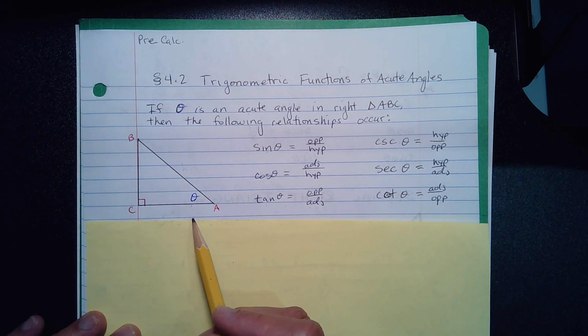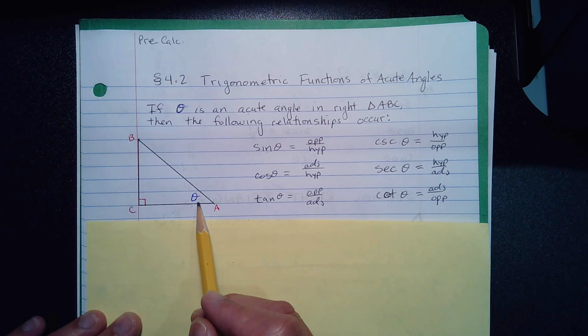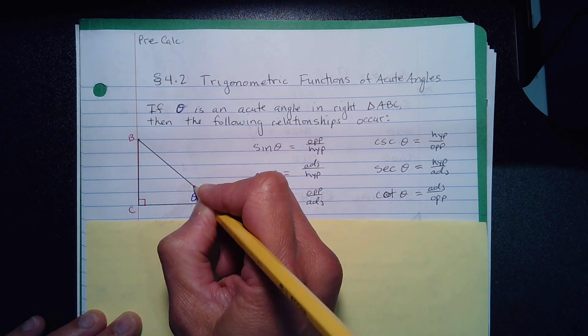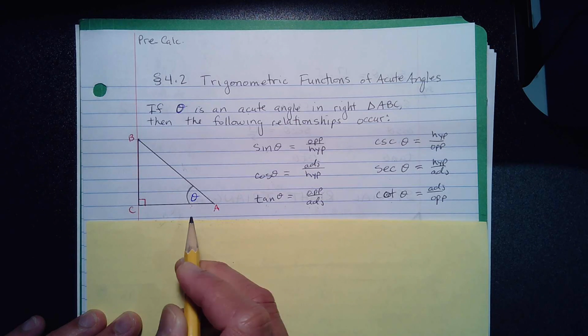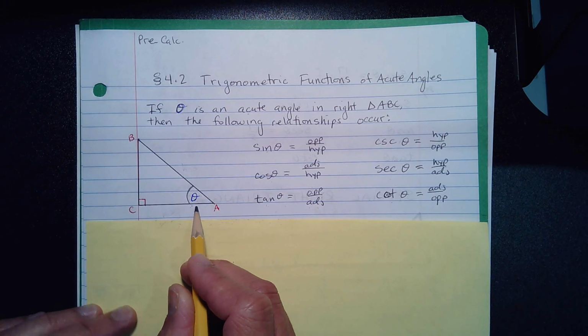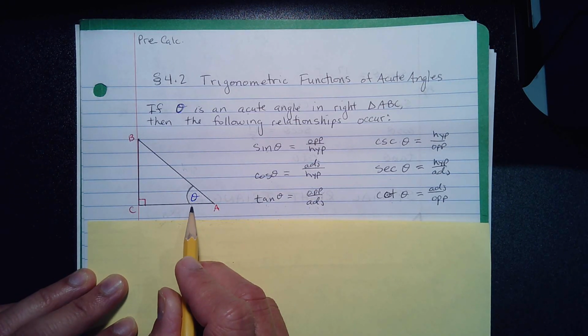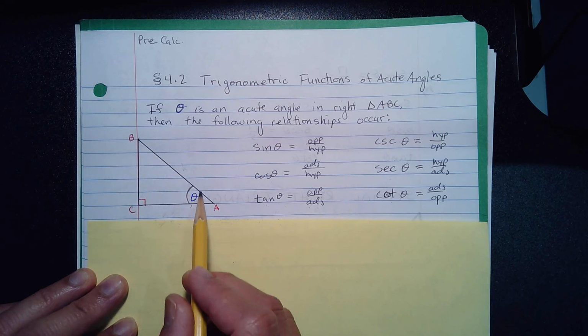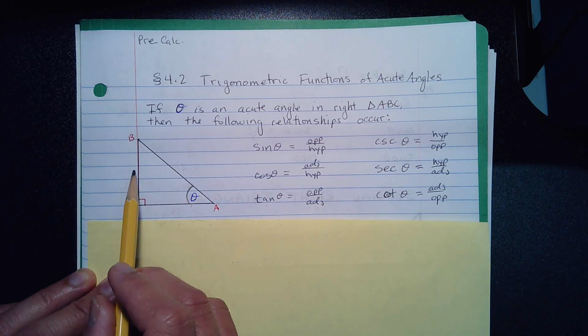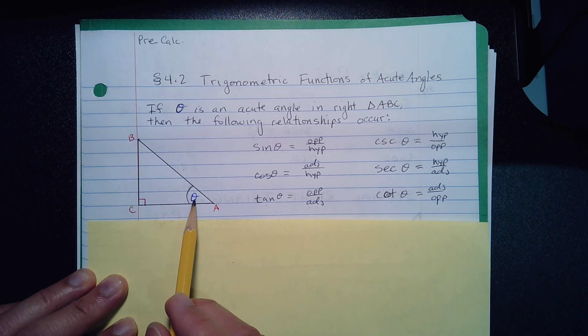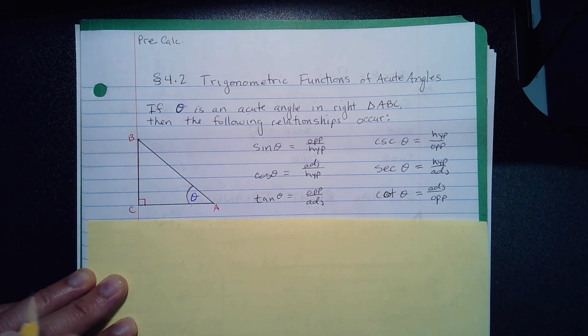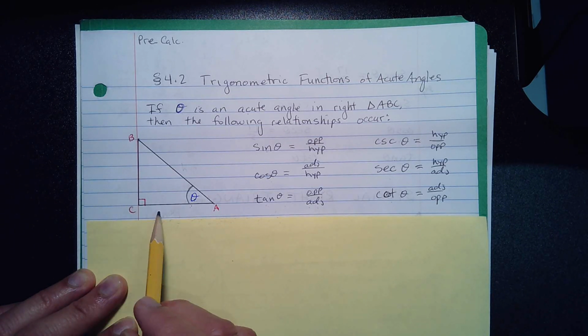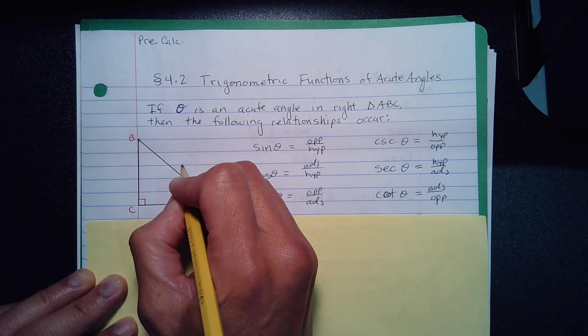So here is theta. It's an acute angle. Mark the angle that we're using. So we're using theta. And then after that, identify the parts of this triangle, the sides with relationship to theta. So I would always look for the hypotenuse first. The hypotenuse of a right triangle is opposite the right angle.